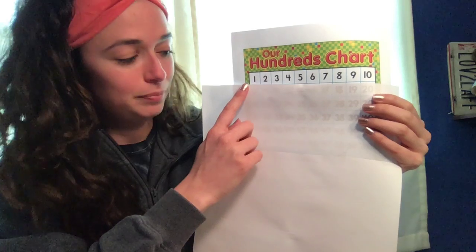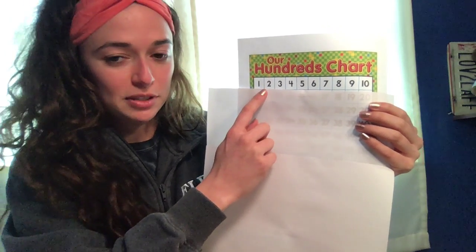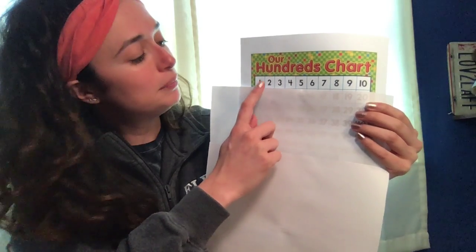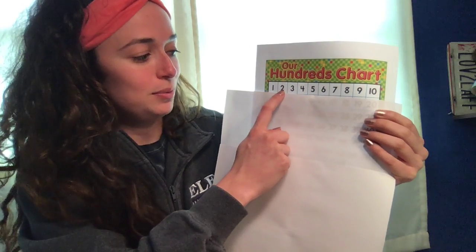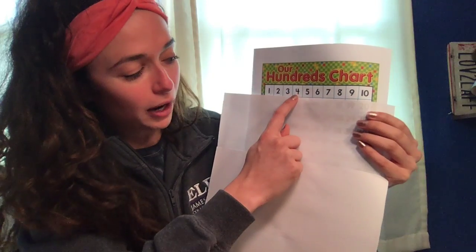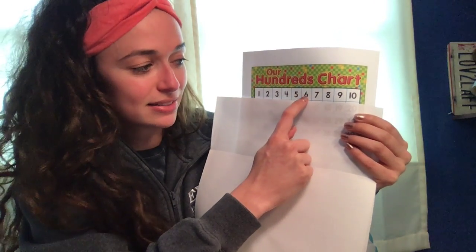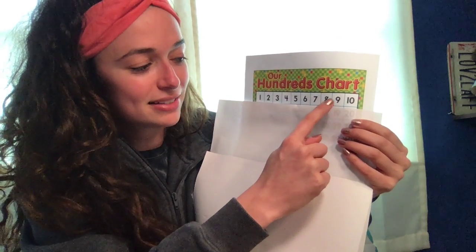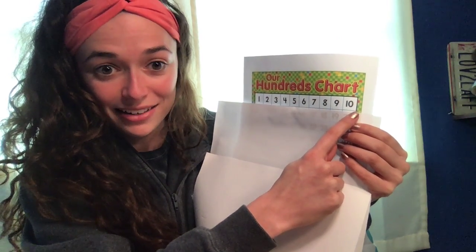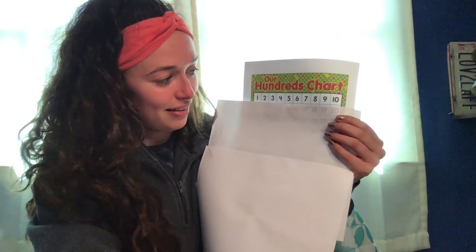There we go. We're only looking at the top row. And I know everyone can count with me. So let's count this row. 1, 2, 3, 4, 5, 6, 7, 8, 9, 10. We can all do that.